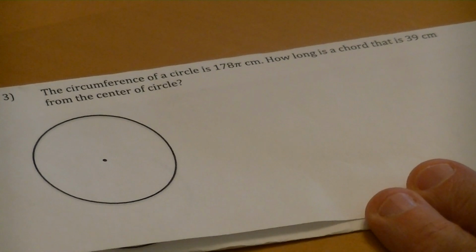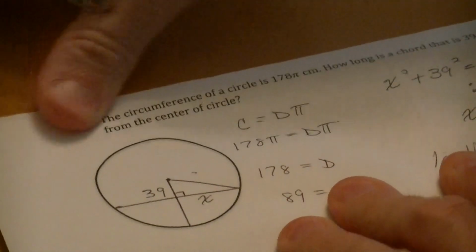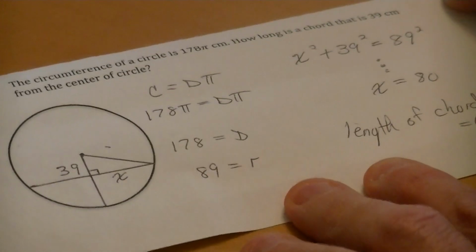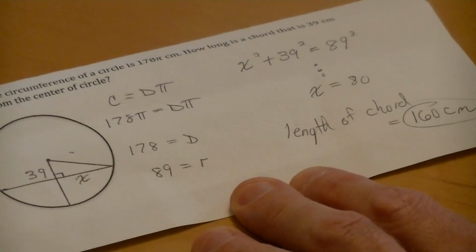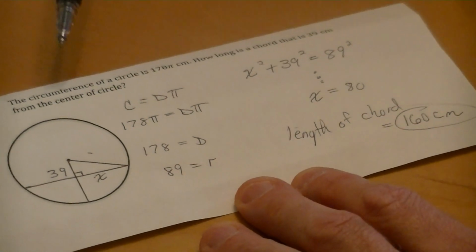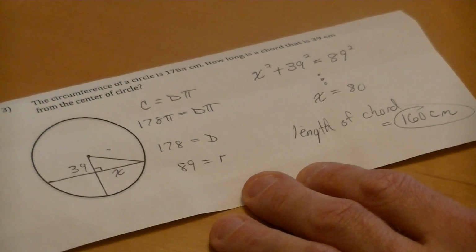All right, I'm going to assume you've paused it and tried it. So here's our last one for today, the solution. When we started the chapter on the first day, lesson 10.1, we talked about how if you're given the circumference of a circle, you can figure out the radius, and therefore you can also figure out the diameter.